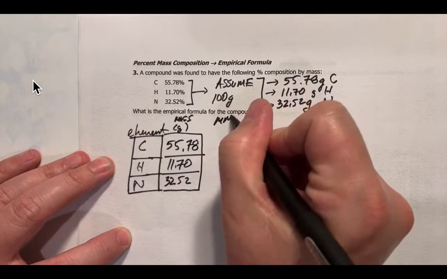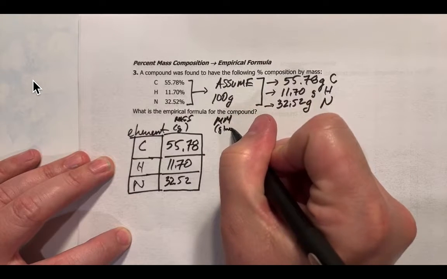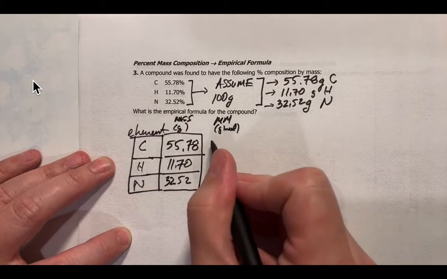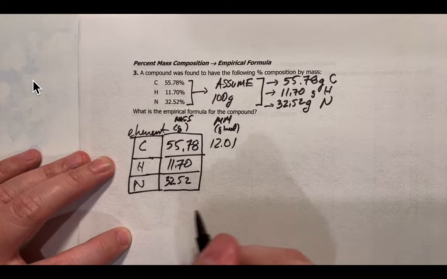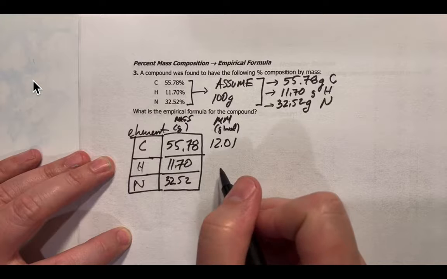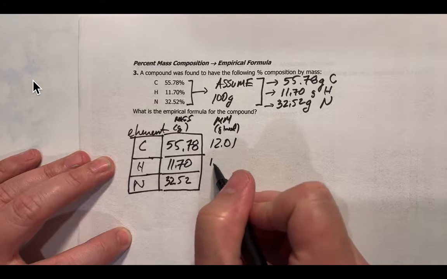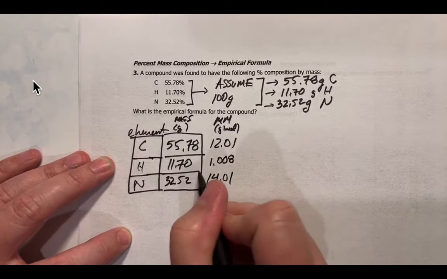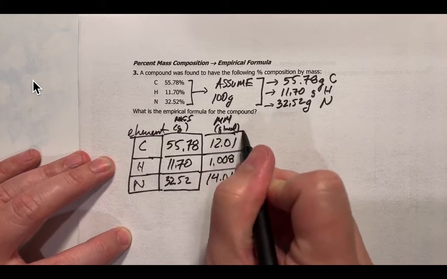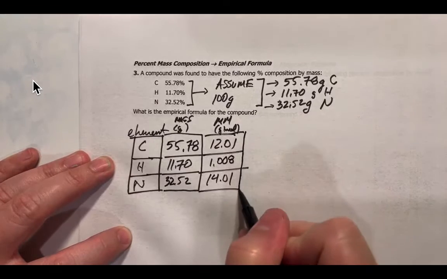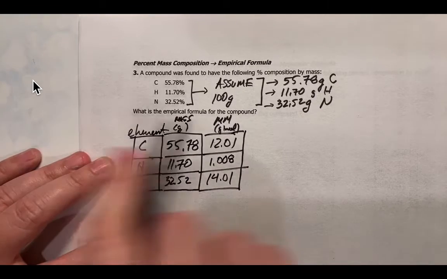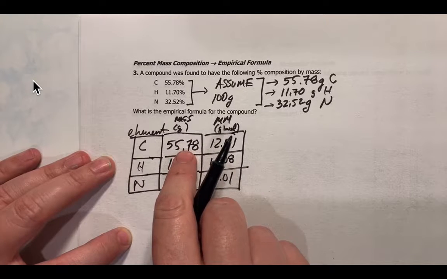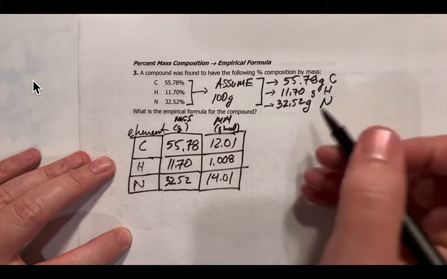Next, I'm going to have the molar mass in grams per mole. This is simply the decimal number that's from the periodic table. And these I use so often I know them. So 12.01 for carbon, 1.008 for hydrogen, and 14.01 for nitrogen. Okay, now with that all organized, we've got grams per mole. If I divide the numbers in this column by the numbers in this column, it'll give me moles.